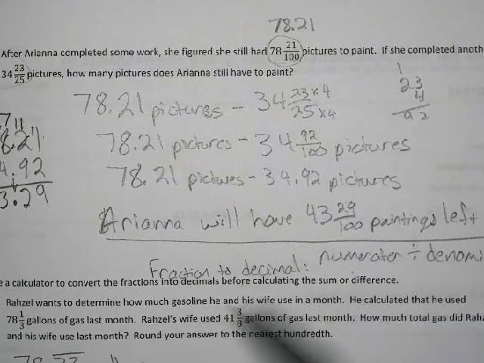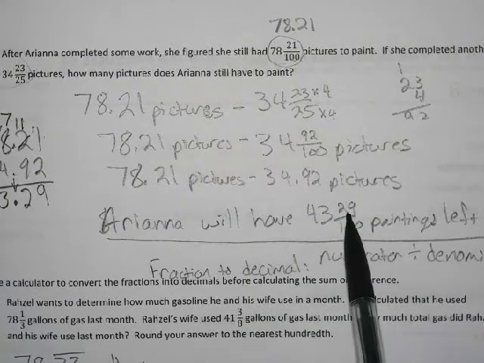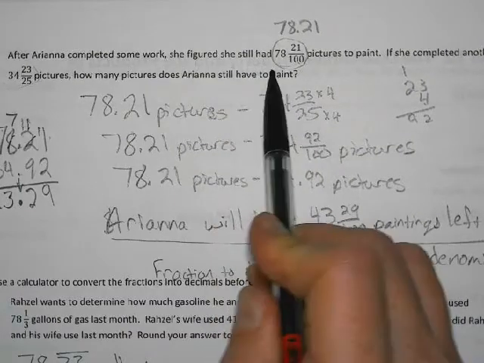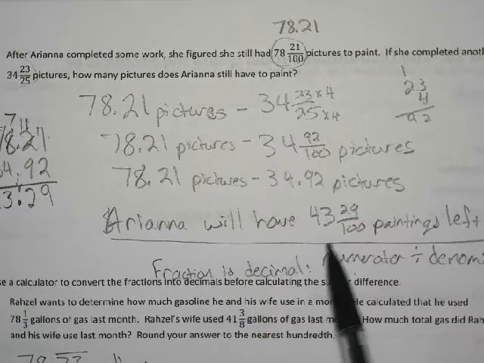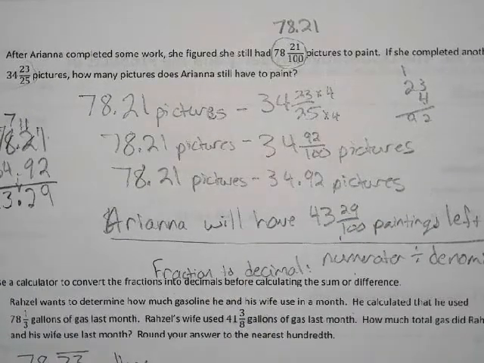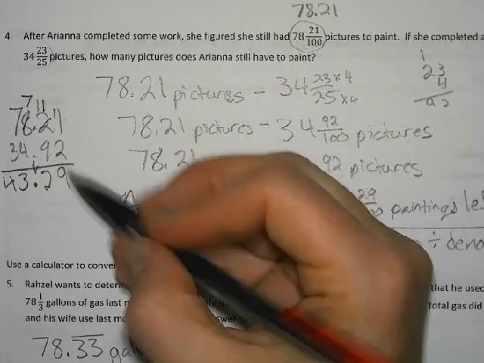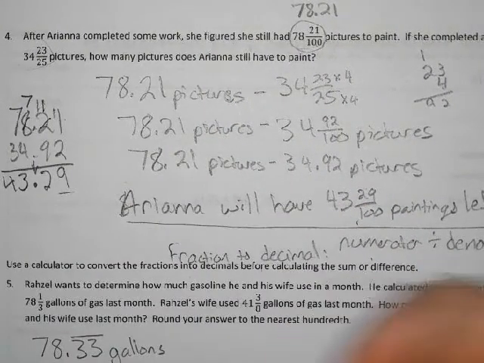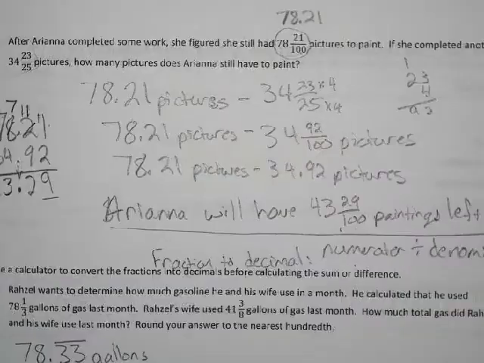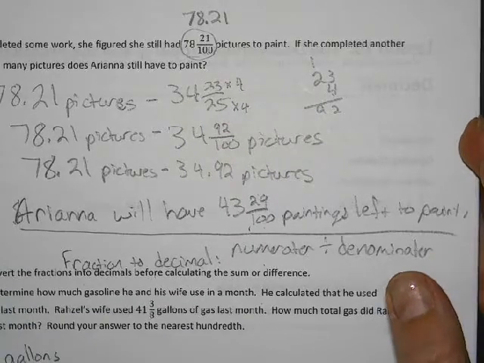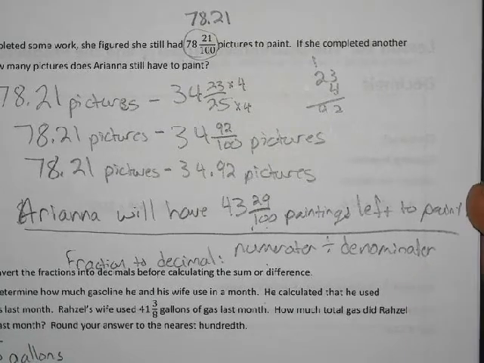And again, I was able to write this as a fraction because my question gave me fractions, so I needed to put it back into a fraction. But then I just looked at my answer, looked at my place value. 9 was in the hundredths place, therefore my denominator would be 100, and then I was able to write my answer. Ariana will have 43 and 29 hundredths paintings left to paint.